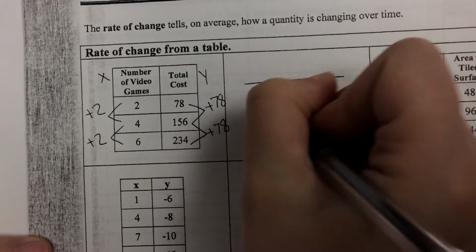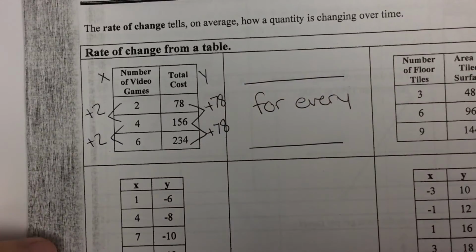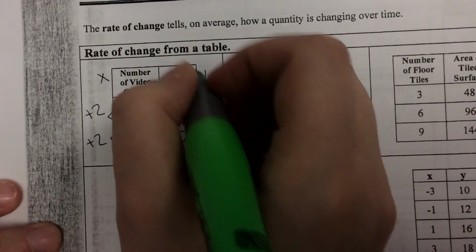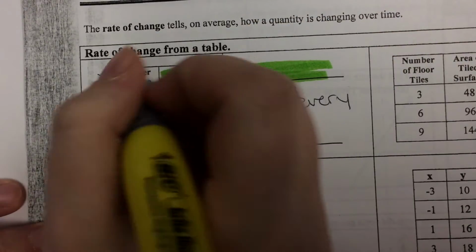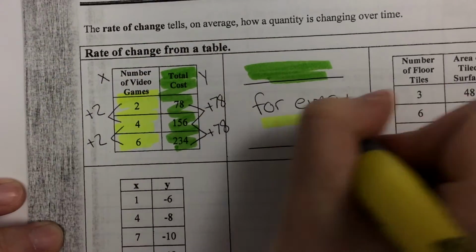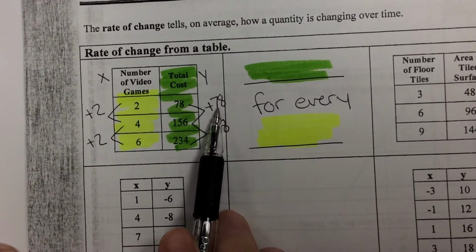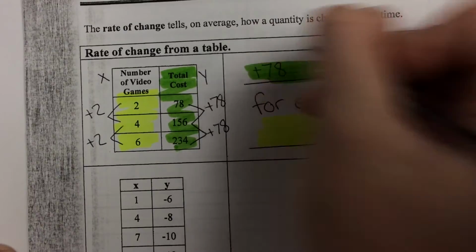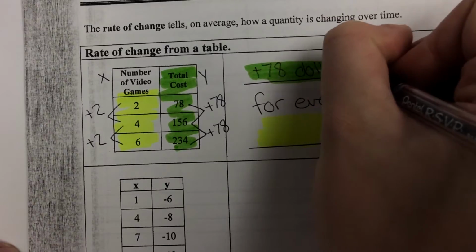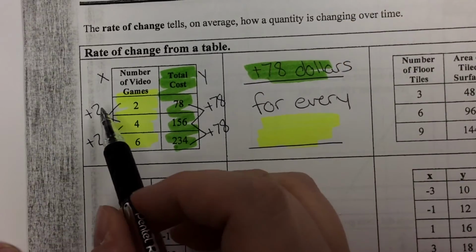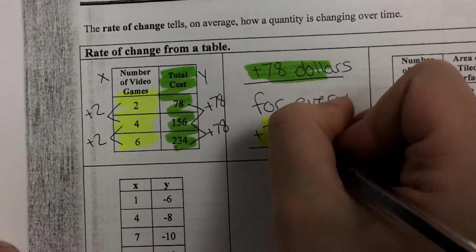There is blank for every blank. So when we write this, we need to write our Y values at the top, and we need to put our X value change on the bottom. So let's see. In our Y coordinate, we had a change of 78. Well, 78 what? $78 for every, let's see over here in our X coordinate, +2. So for every +2, what? Video games.